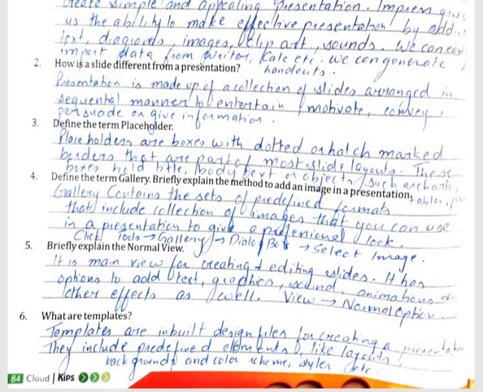What are templates? Templates are the inbuilt design files for creating a presentation. They include predefined elements like layouts, backgrounds and color scheme styles, etc.